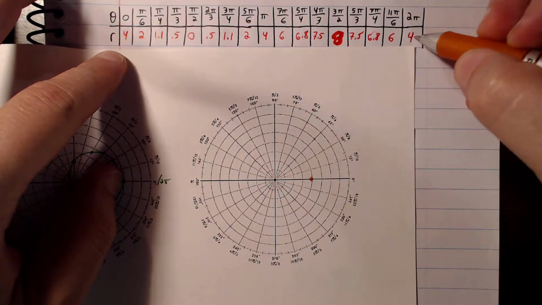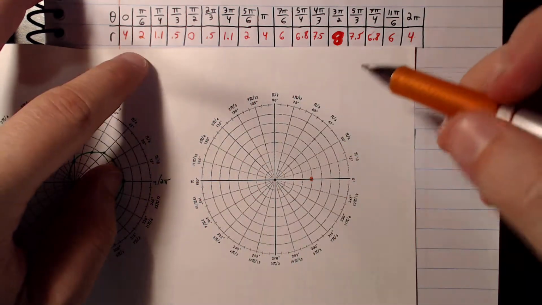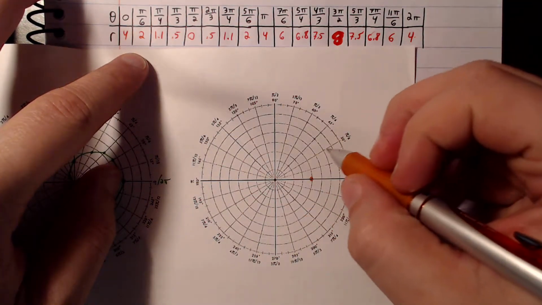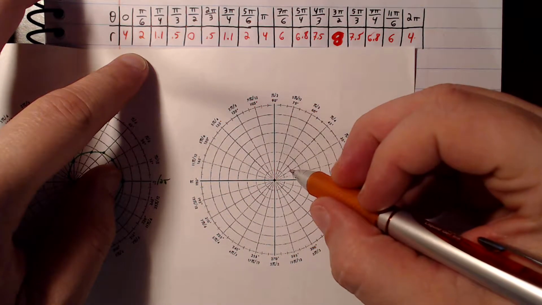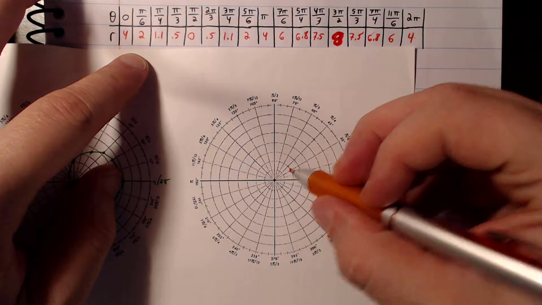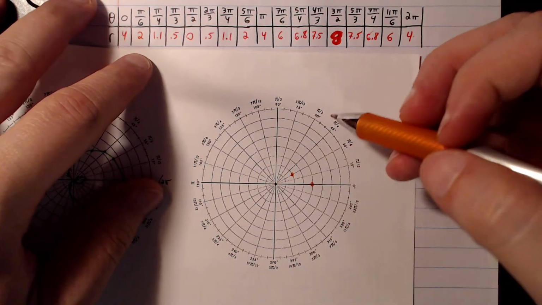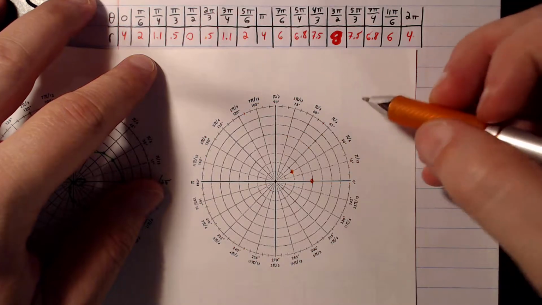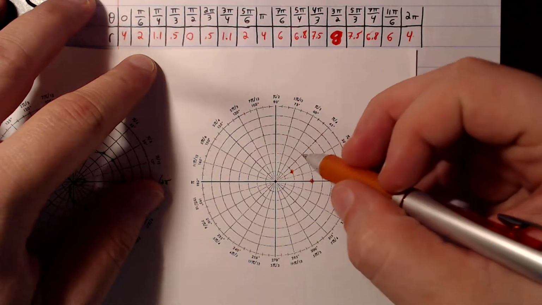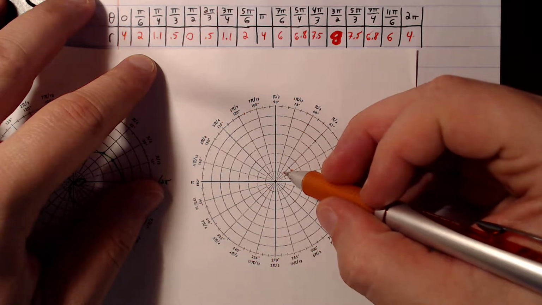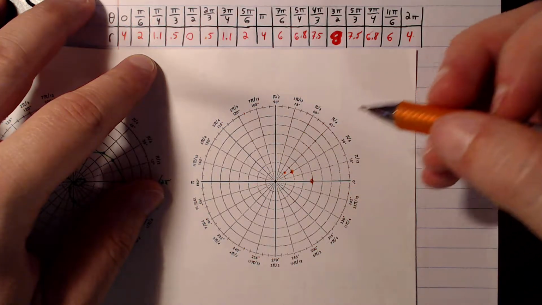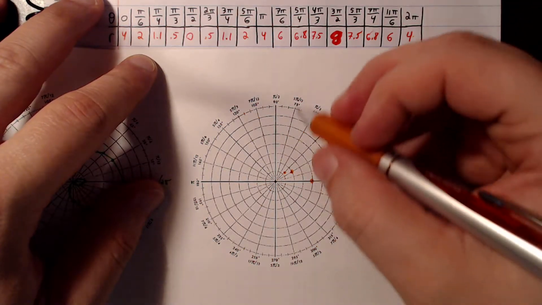Which, by the way, that matches, which is a good thing. Pi over 6, we're at 2. So 2 is right here. Oh, yeah, that's 2. Then 1.1. Here's 1. Here's 1.1. 0.5.